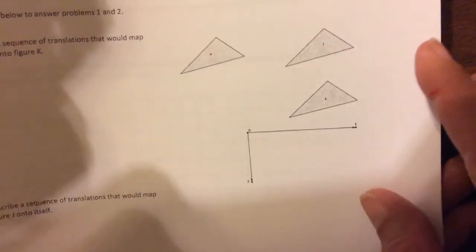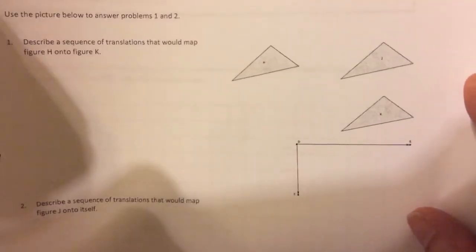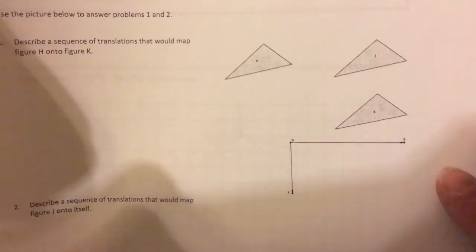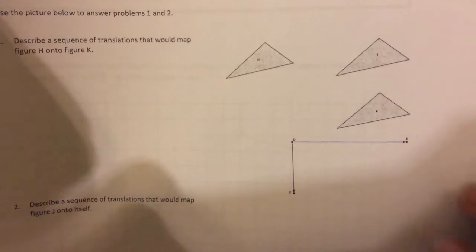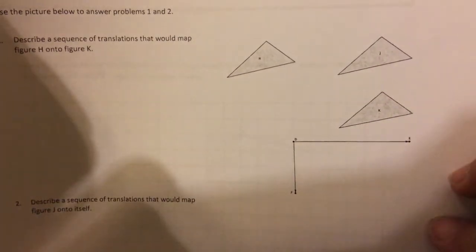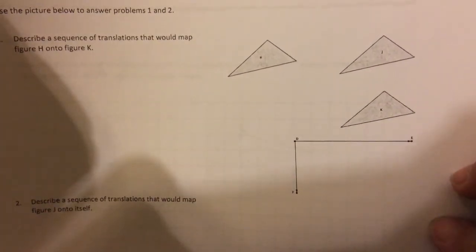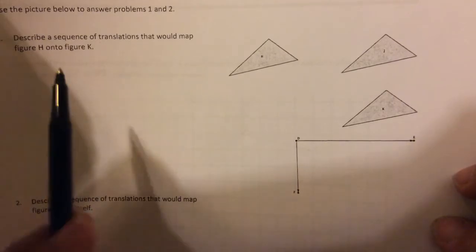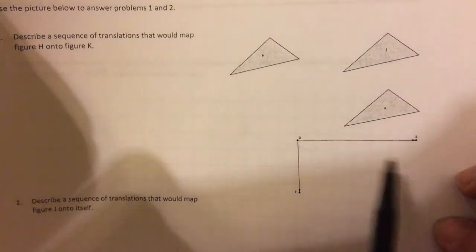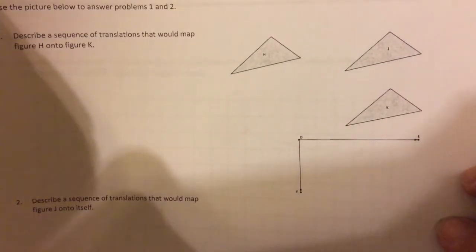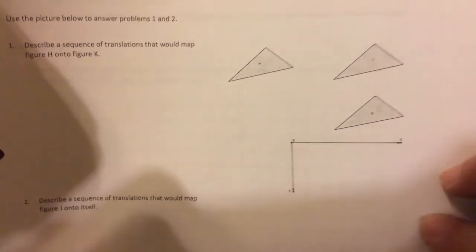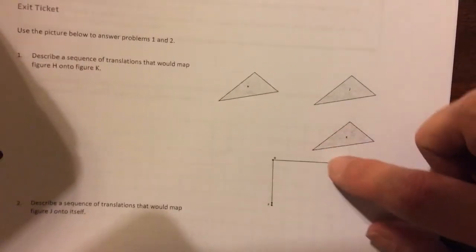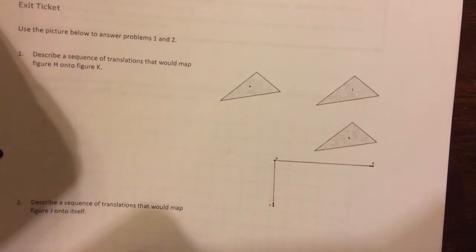Okay, you are now ready for your exit ticket and your problem set. Now, I did want to point out one thing on this exit ticket. It talks about naming a translation that would map a figure onto itself. Or no, that would map a figure onto another figure. They've given you some vectors here to use. So make use of these vectors right here as you do the exit ticket.